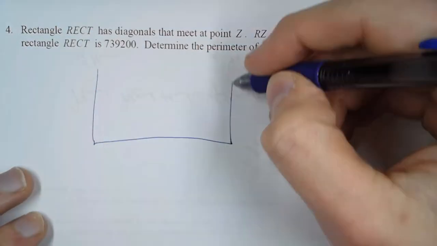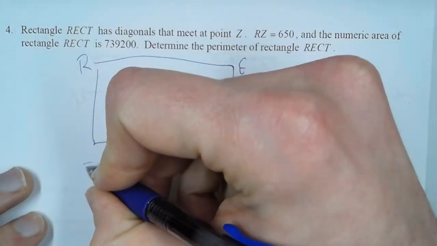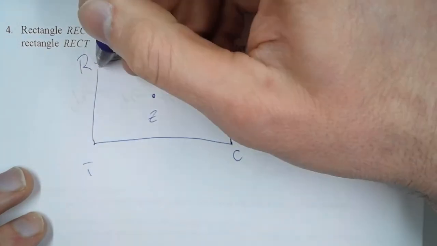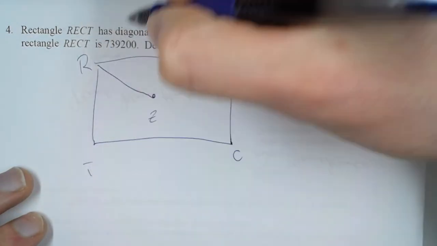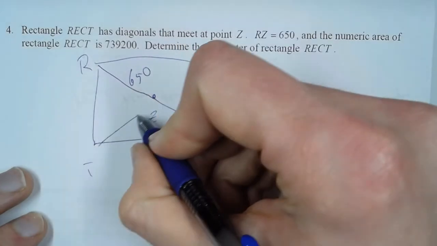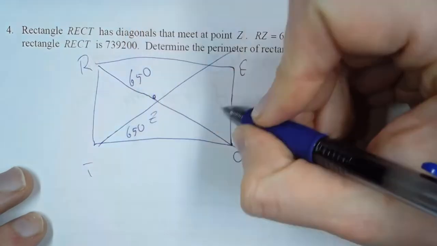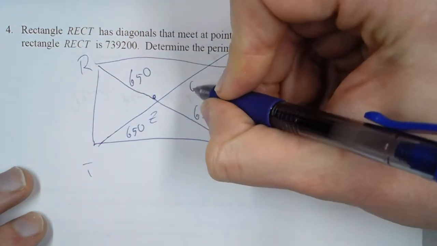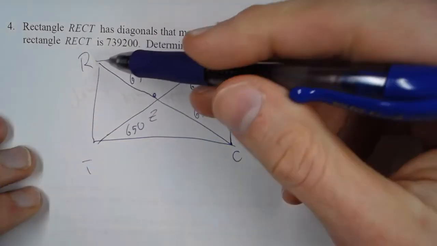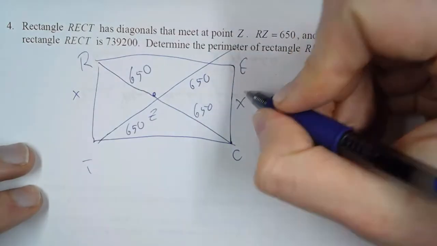Okay, so we know that this is called RECT, and this point right here is Z, and we know that RZ is 650. Now Z is where these two diagonals meet. Because it's a rectangle, we know all of these diagonals are 650. So, we want to determine what is the perimeter of this rectangle. So let's call this side X and call this side X.